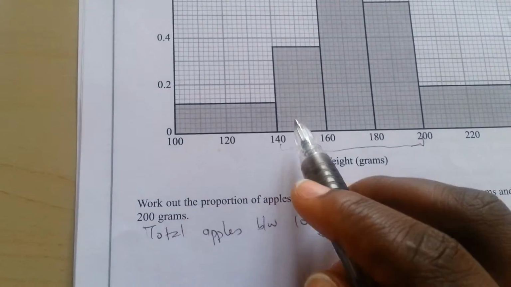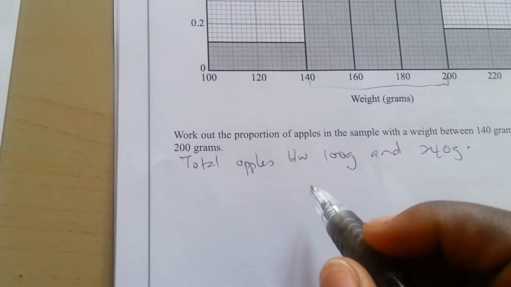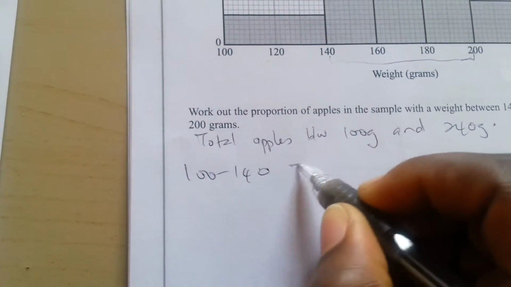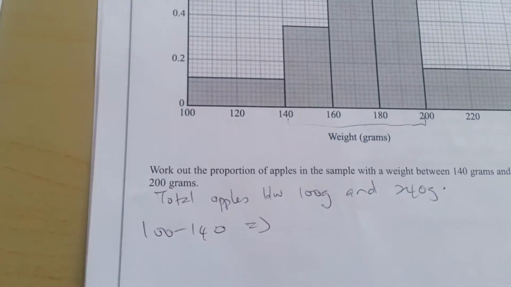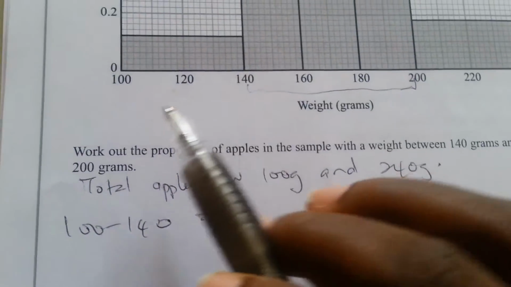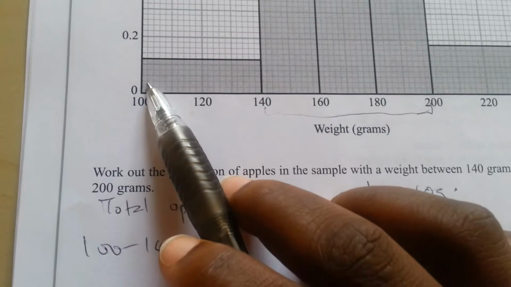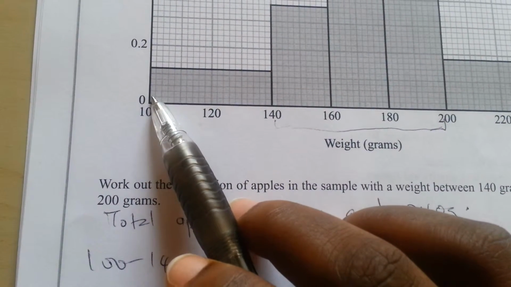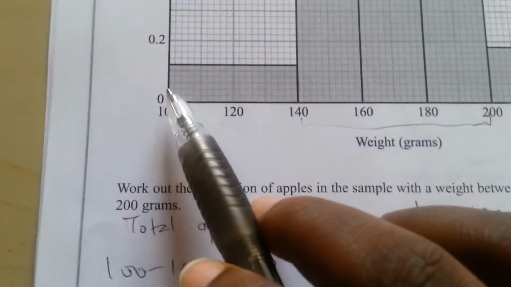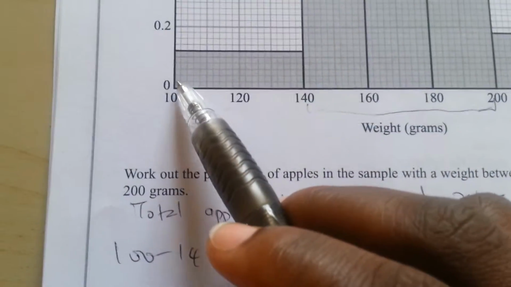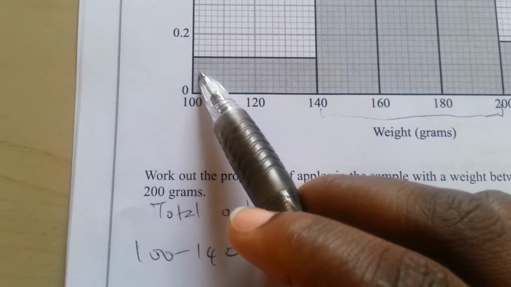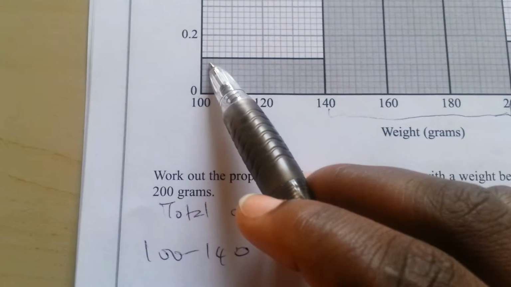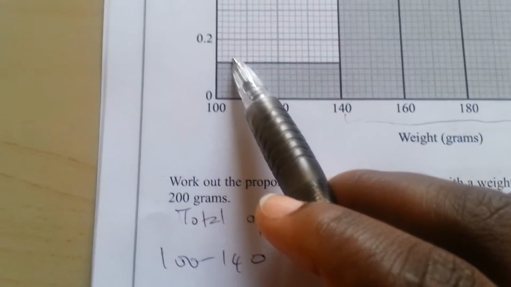Now between 100 and 140, this is 0.02, 0.04, 0.06, 0.08, 0.1, 0.12.